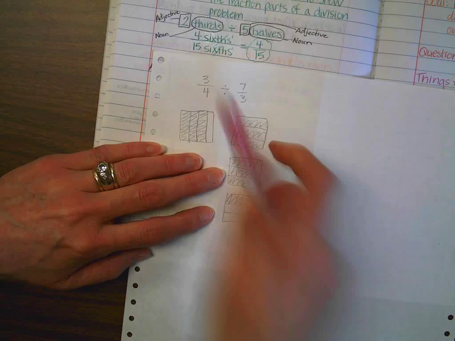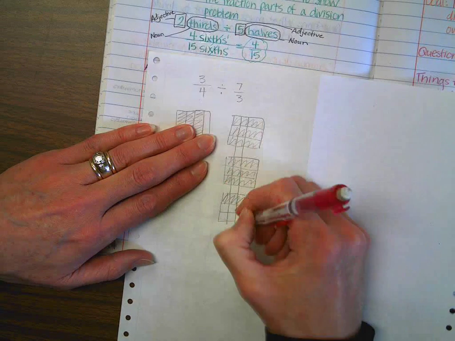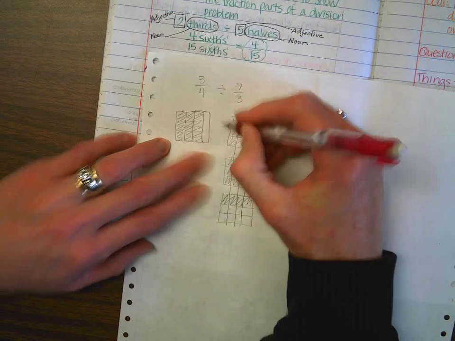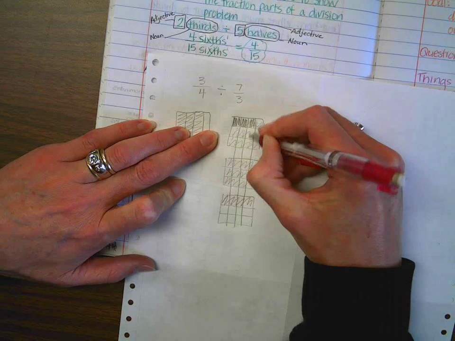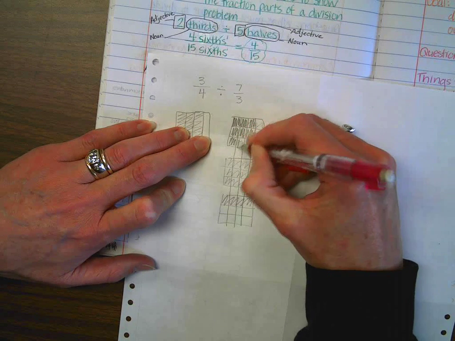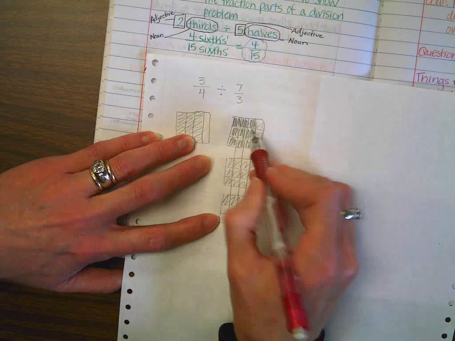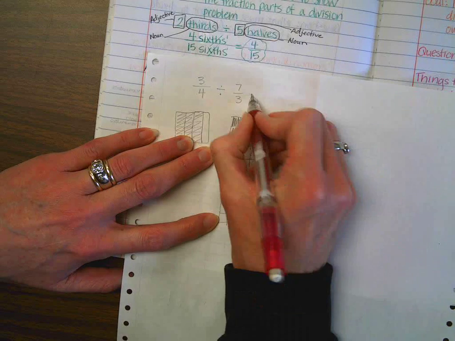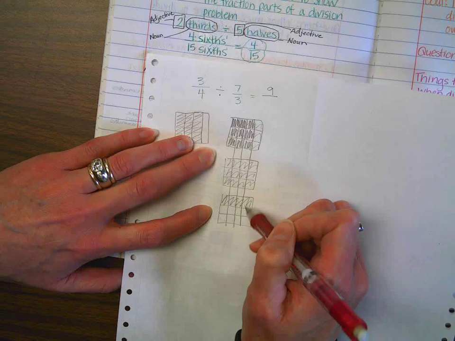So now I'm going to take this guy and I'm going to set him on top of this guy. So I have to cut all of these into what, kiddos? Fourths, right? And then I'm going to color in what was already colored. So this one is colored, this one is colored, this one is colored, and so on. Do you see how they match? So now the question is, how many are colored? 1, 2, 3, 4, 5, 6, 7, 8, 9. So I have 9 as my numerator.